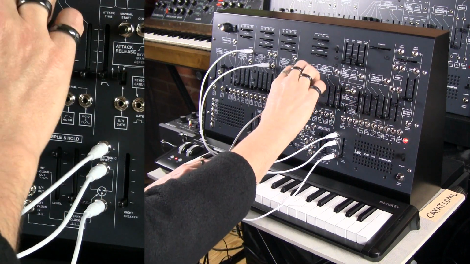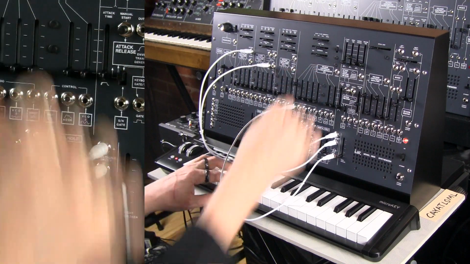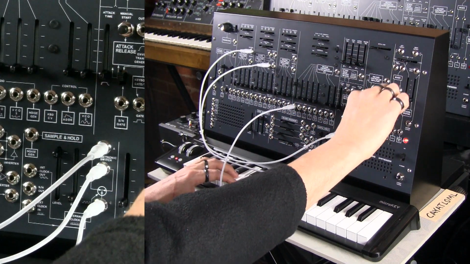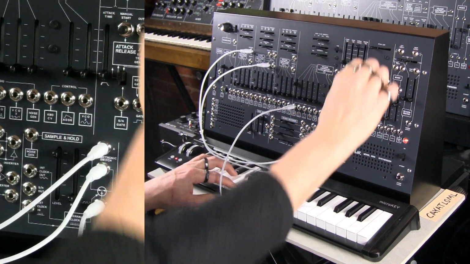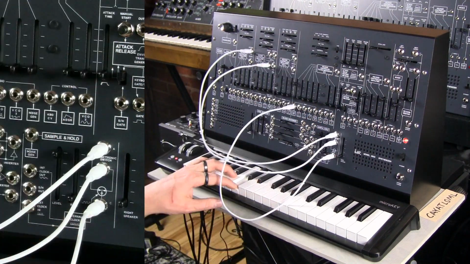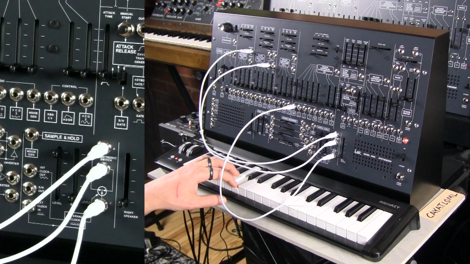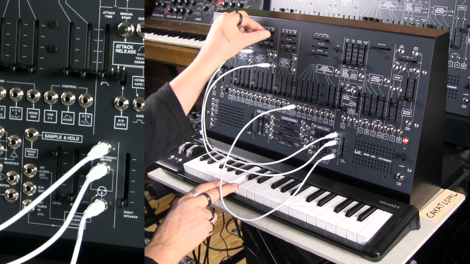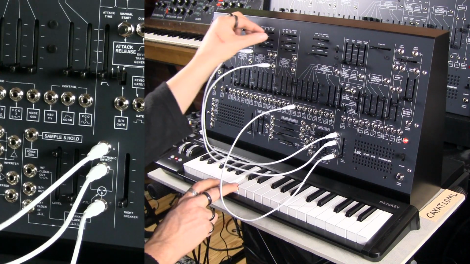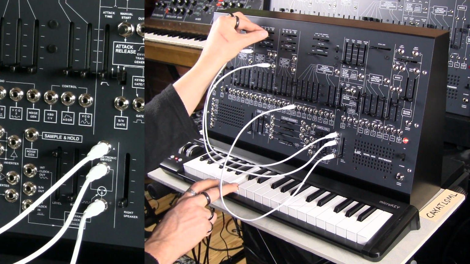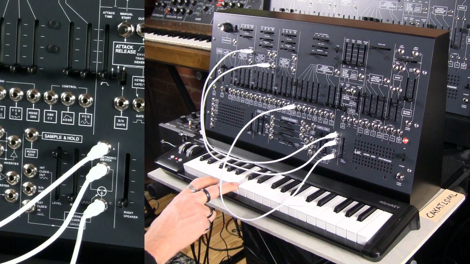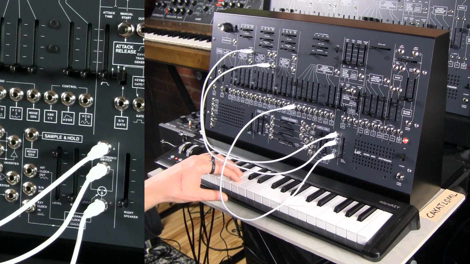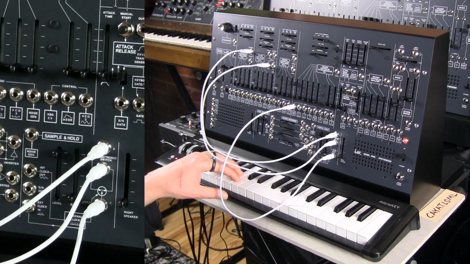Okay, so let's hear what we have now. Let's switch to this. So you can hear it switching back and forth between the sawtooth and the sine wave.